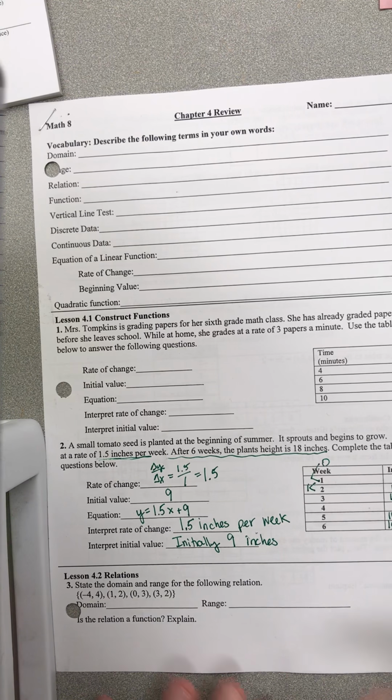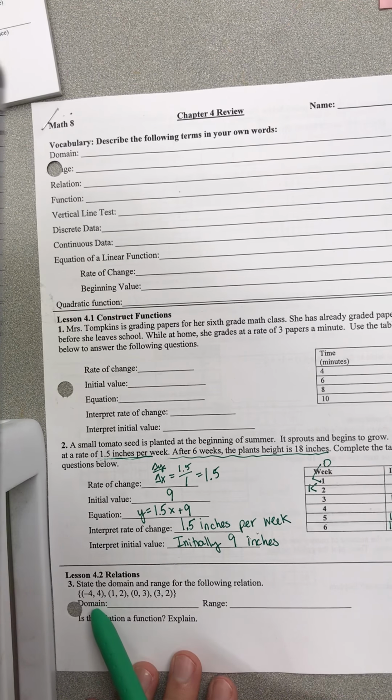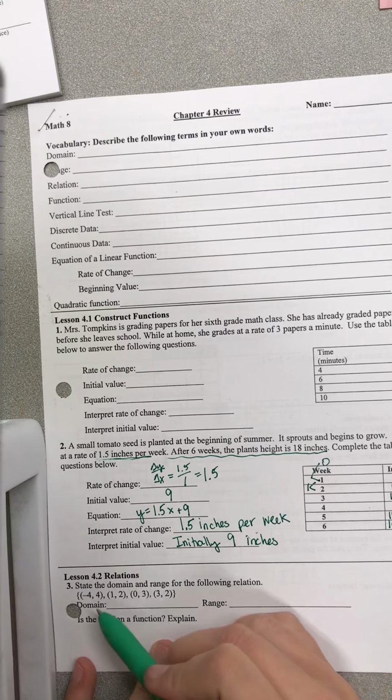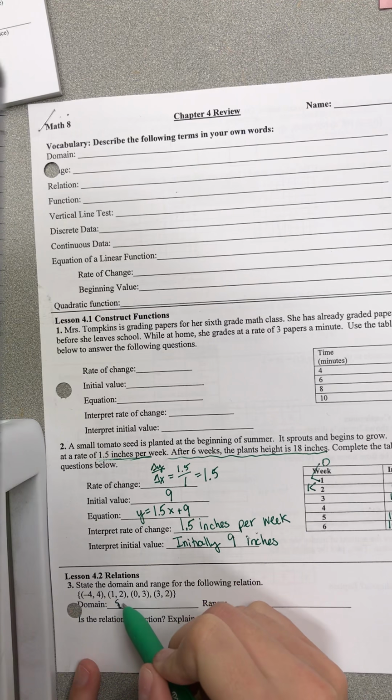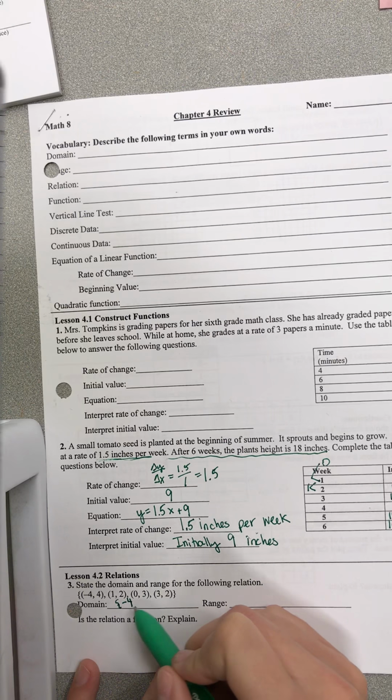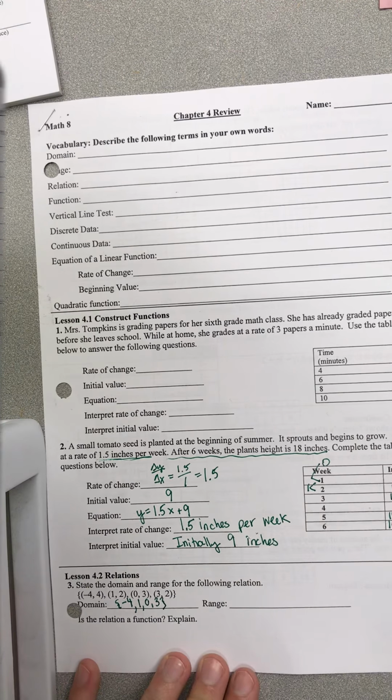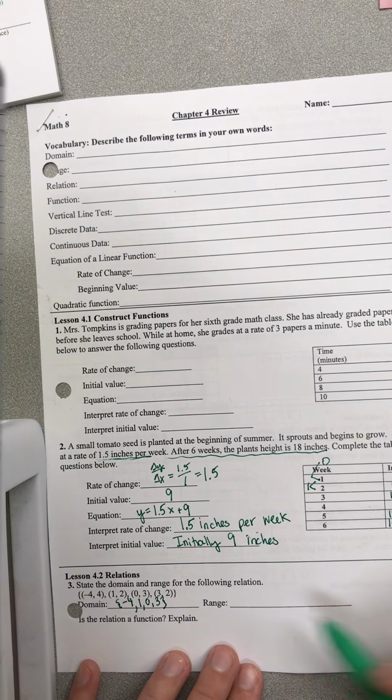In section 4.2 for question number 3, it asks us to state the domain and the range, and then wants us to determine whether or not this relation is a function. So if you recall, the domain is your x values, and you just list them. Make sure you have the squiggly brackets. You list them with commas in between. You do not have to list them in order from least to greatest.